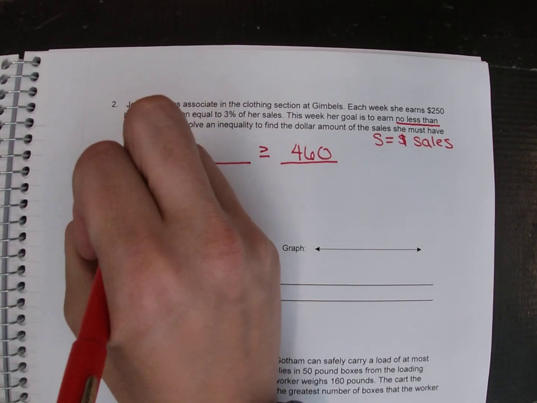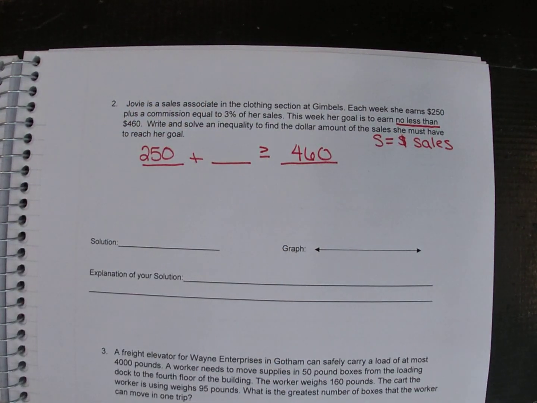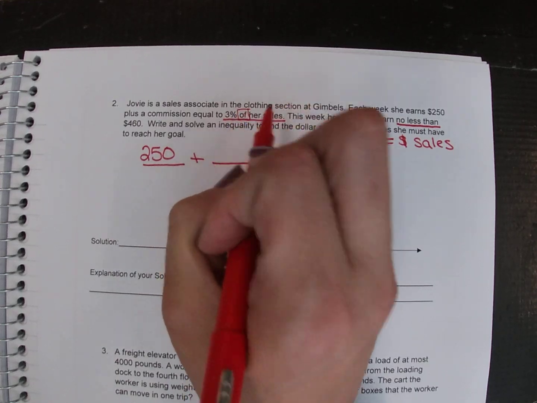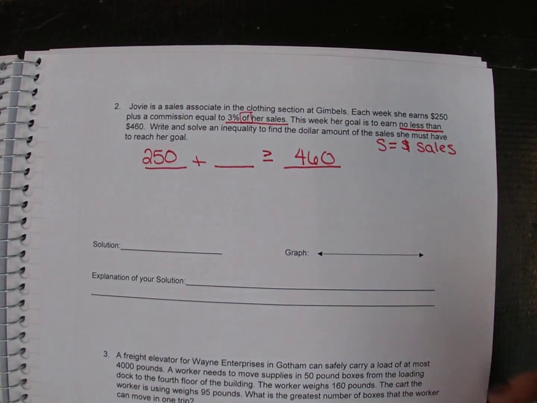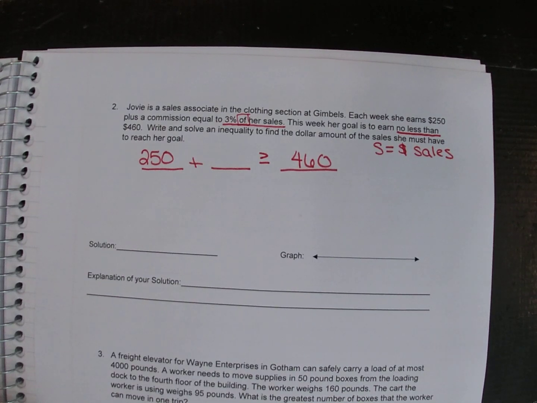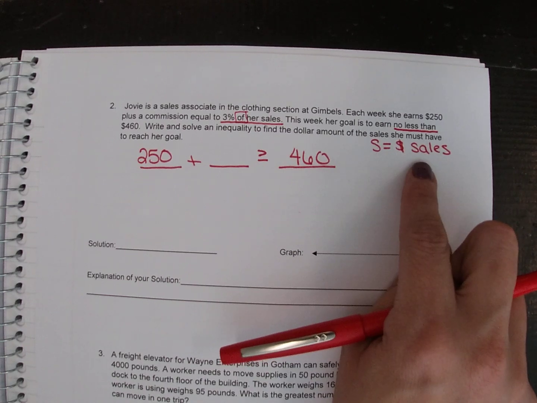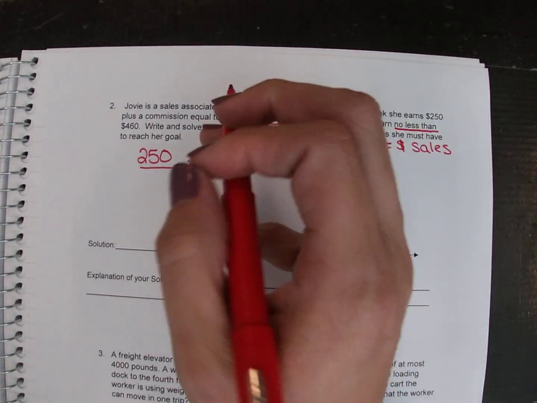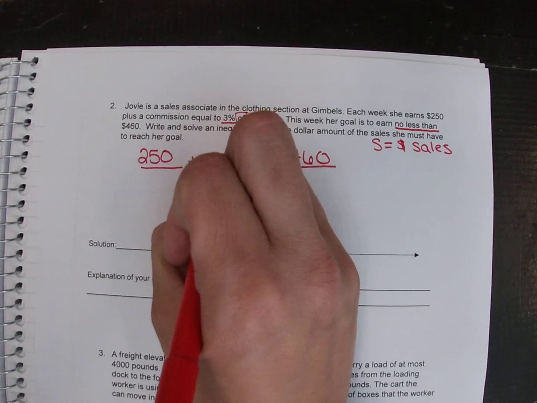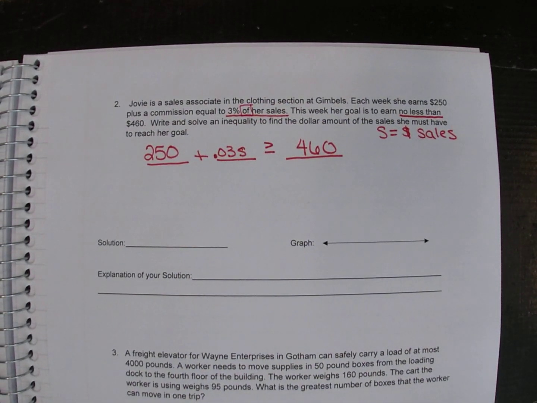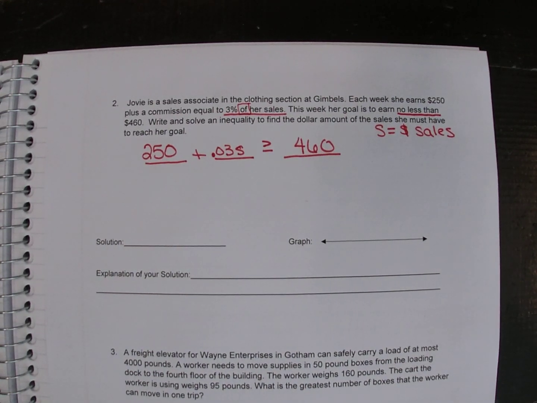We know she earns $250. And we know that she earns 3% of her sales. If you remember, of is telling us to multiply. So we want to take 3% times her sales. Well, we can't multiply with 3% as it is. We have to turn this into 0.03. That's something we talked about way back in our percent unit. This is something we can now solve.